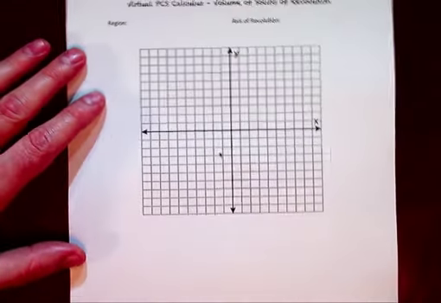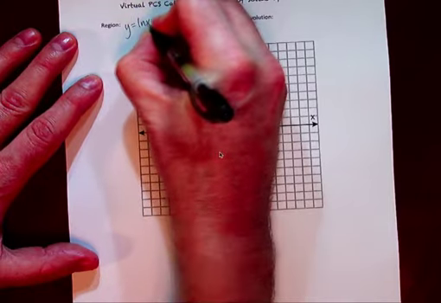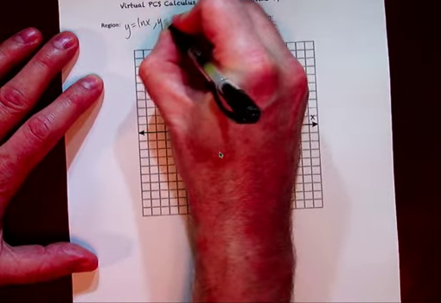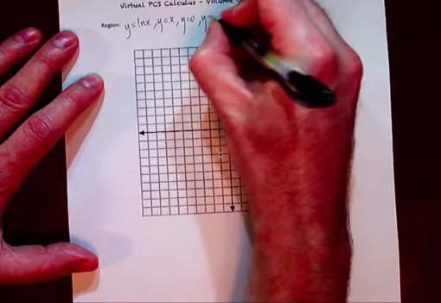Let's talk about the regions. Define the region first, as always. y = ln x, y = x, y = 0, and y = 2.